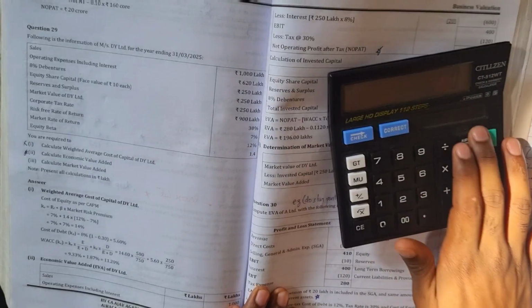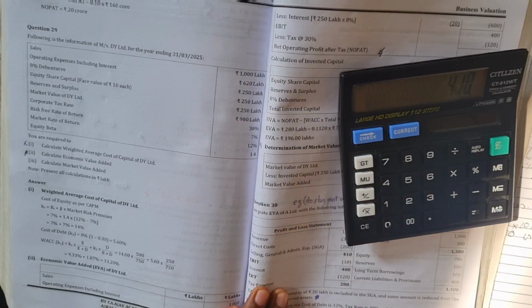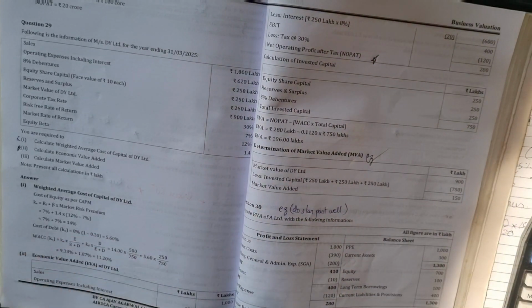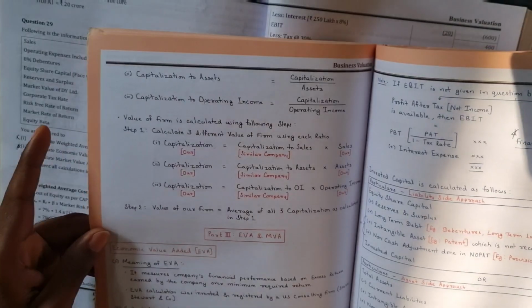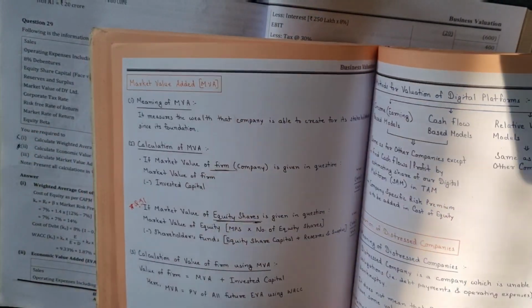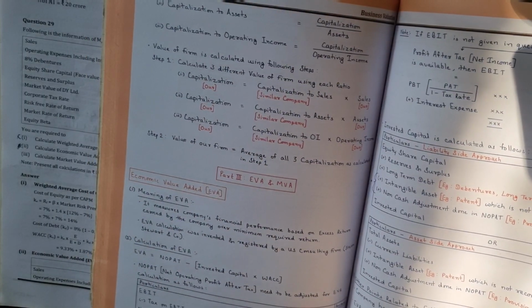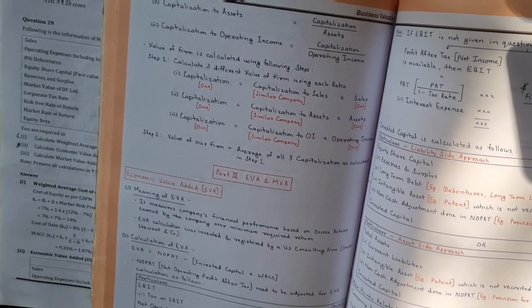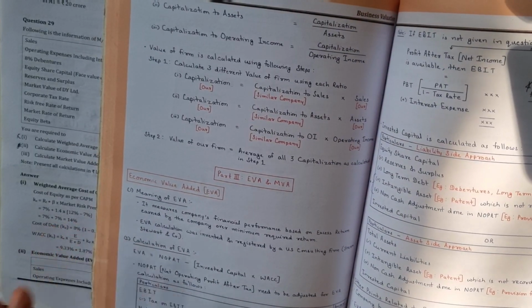So what is the thing? 410, minus... We'll do plus here only, no? Should we do plus here? For adjusted NOPAT, what was the formula given? See, this is where we make mistakes, so keep that in mind. EVA, NOPAT, calculation of NOPAT. First we have to do tax, then we have to add non-cash expense. Just keep this in mind. Follow concept notes blindly.